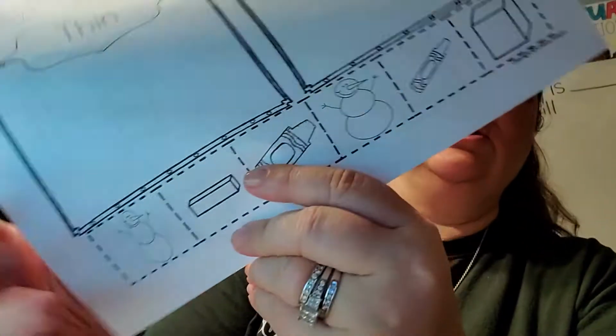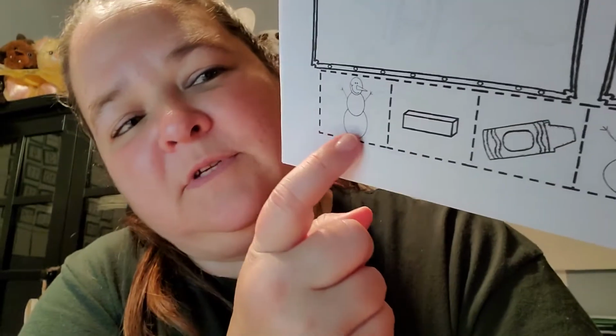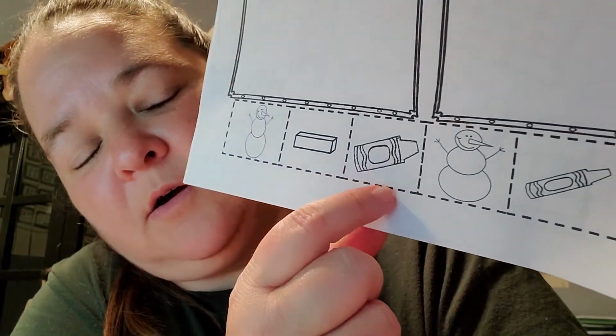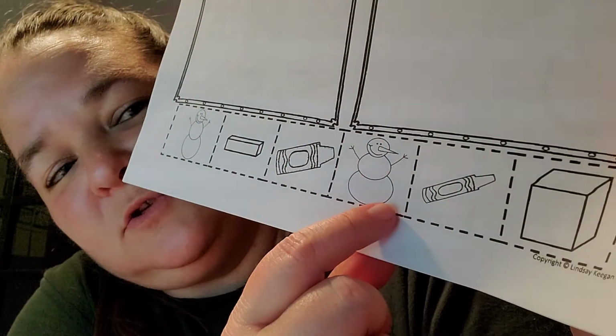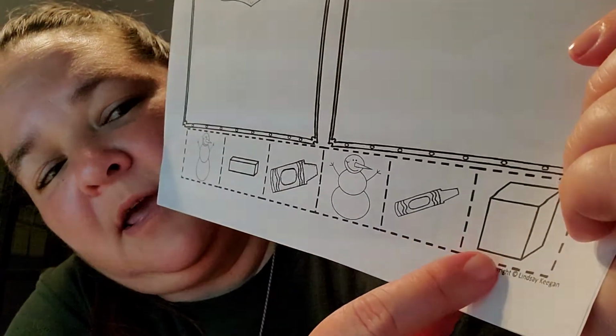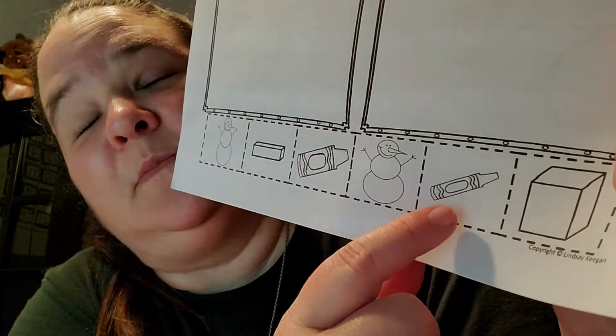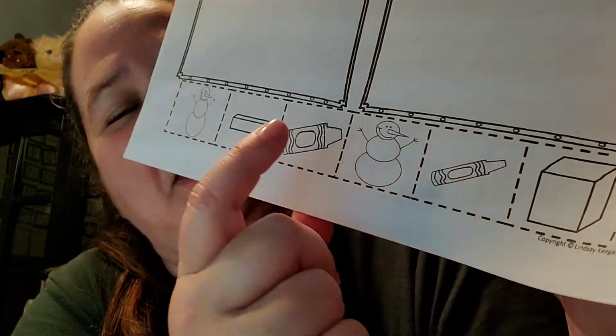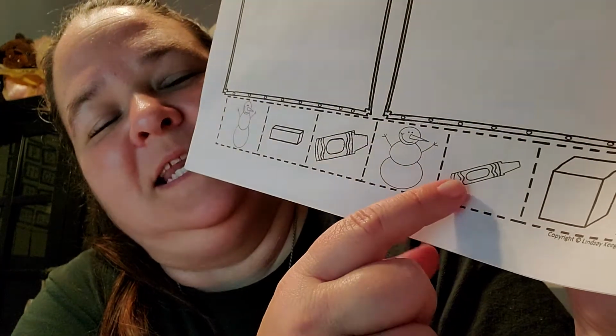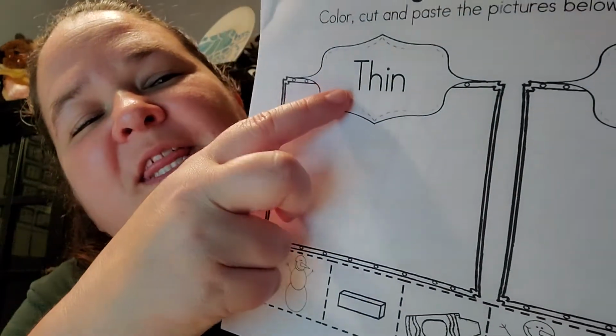So we have a picture of a snowman, a block, a crayon. But here's another snowman, another crayon, and another block. So you're going to look at the two crayons, and you're going to determine which one is thick and which one is thin. And then you're going to glue it under the thin.